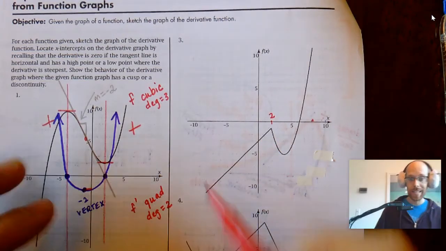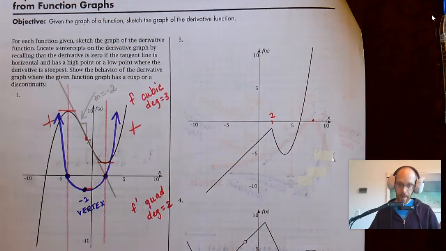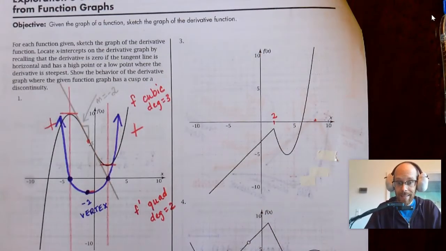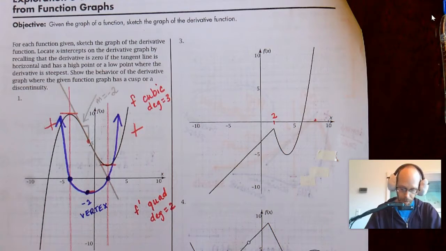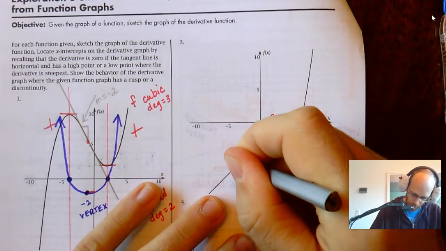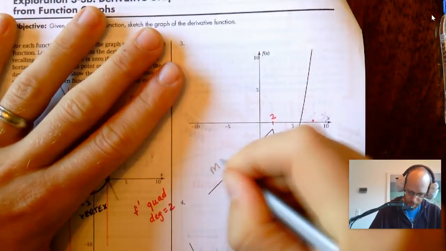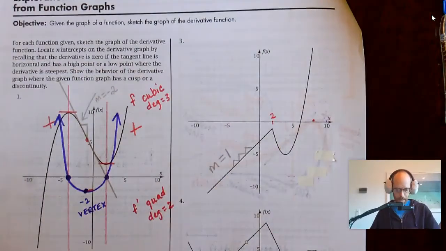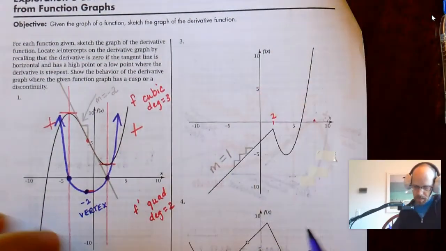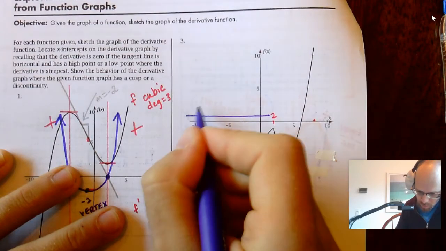If the function is linear here, what do you know about the derivative? That's right, the derivative is going to be constant. Now, if it's constant, we need to figure out what that constant value is. And we do that just by looking at the slope. So if I look at the slope here, it's going up 1 over 1, up 1 over 1, up 1 over 1. So the slope down here is 1, which means that the derivative graph is going to have a constant value of 1.